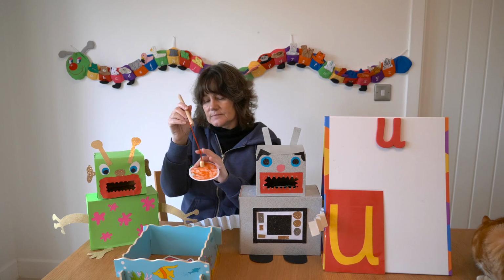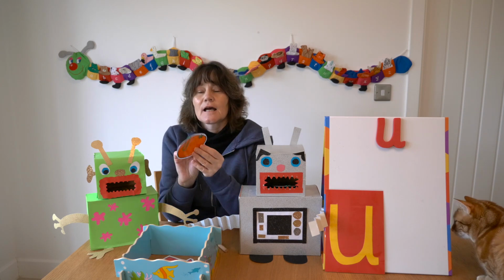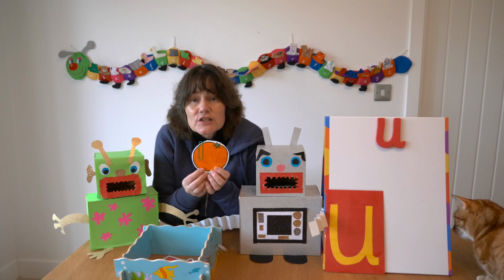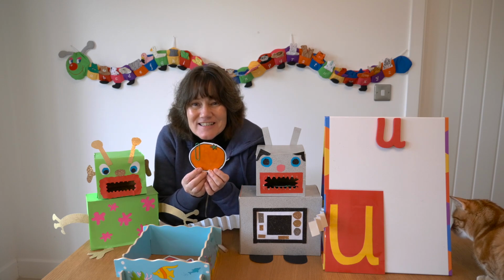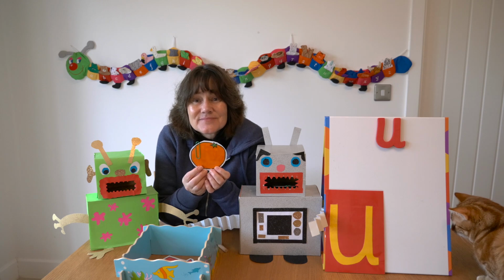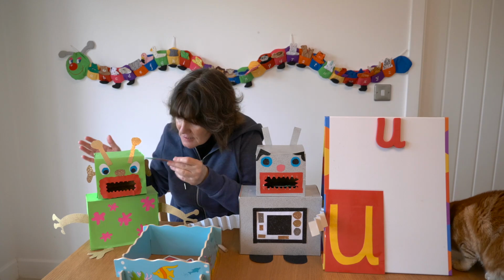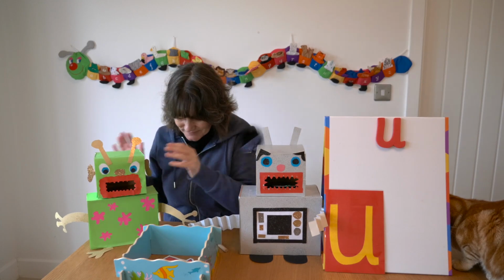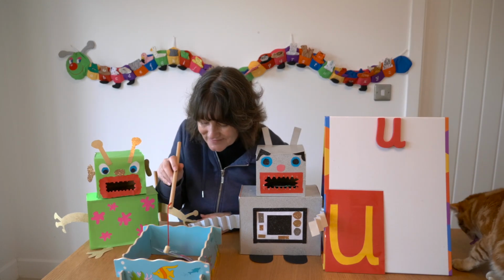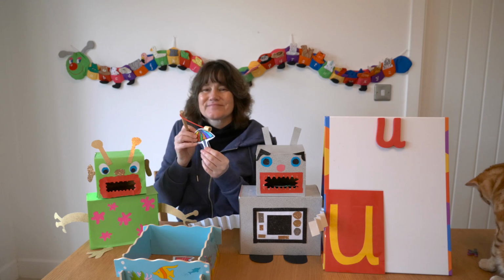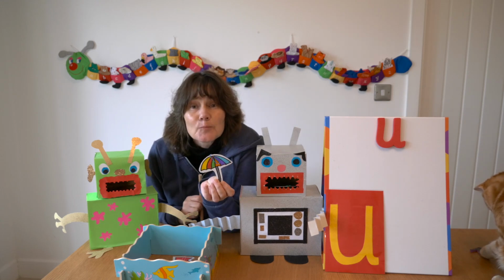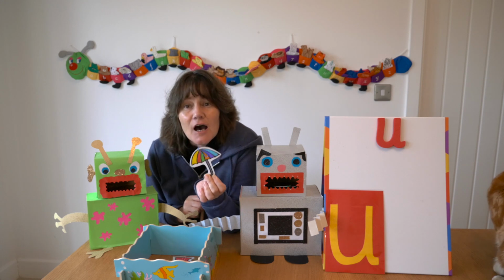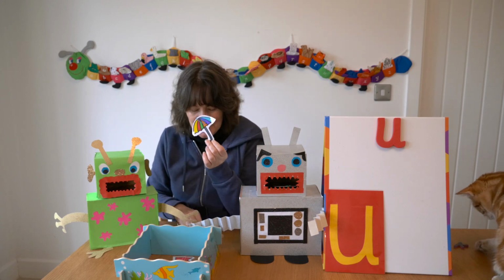I have an orange. Orange. Which sound does orange start with? Yes, it starts with an O. So that's more food for Muna. I have an umbrella. Umbrella. Yes, we know that umbrella starts with an A, don't we?